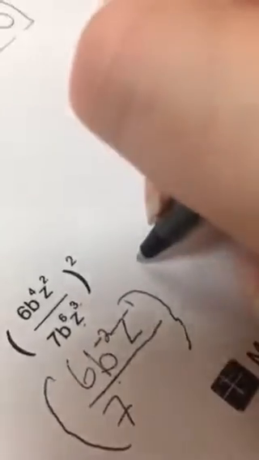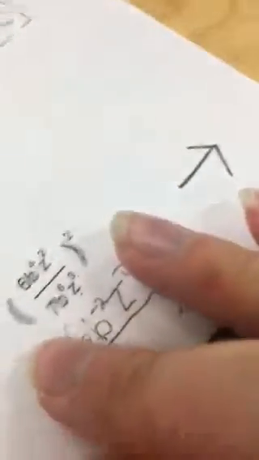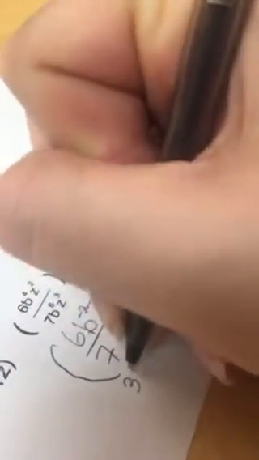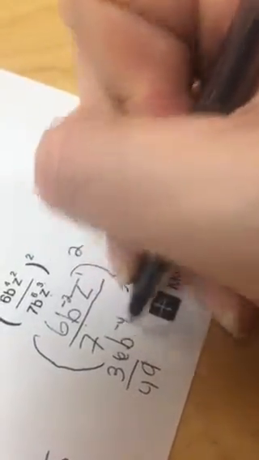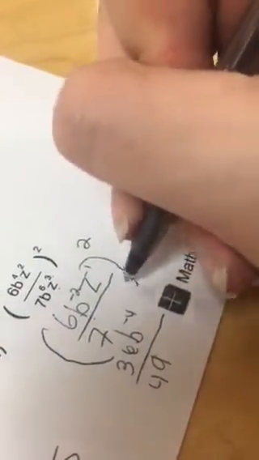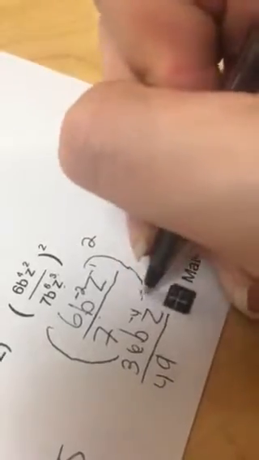all to the 2nd power. So then I put everything to the 2nd power. Oh my gosh, I'm sorry, that's so shaky. So it becomes 36 over 49. Negative 2 times 2 is b to the negative 4th. Negative 1 times 2, z to the negative 2.